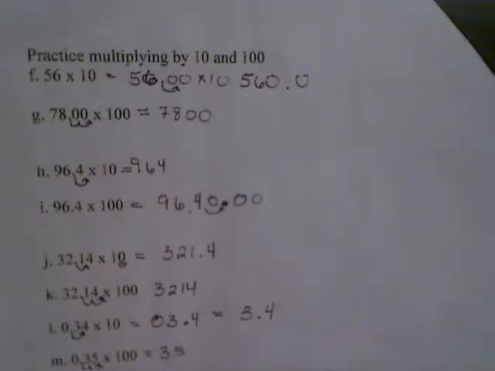Alright, what about 56.2234 times 100? I'm going to move it over 2 spaces, 1, 2, and it's going to snug in there right between the 2 and the 3. So I get 5622.34.